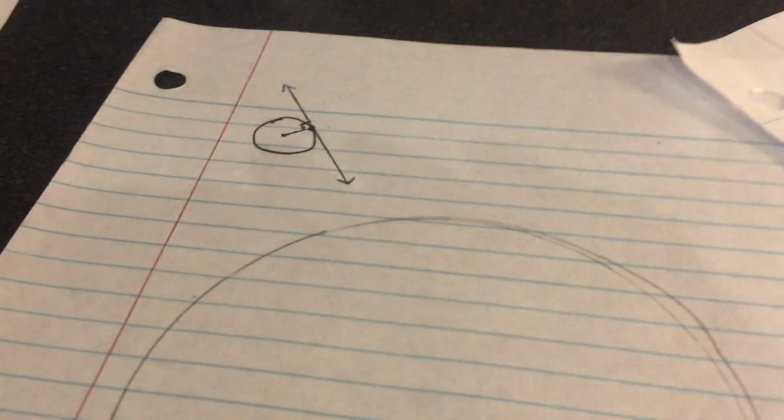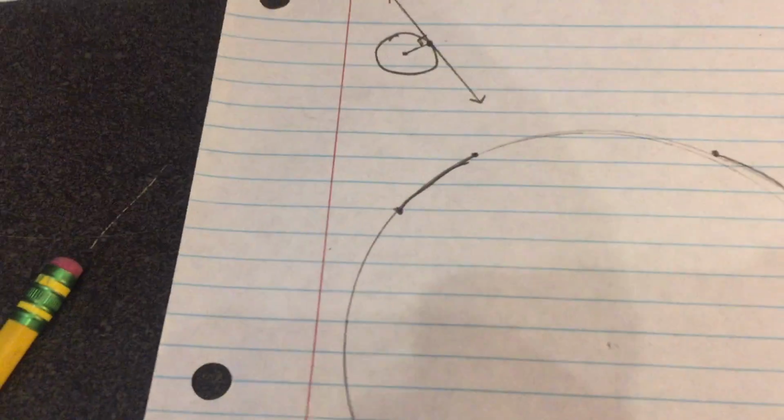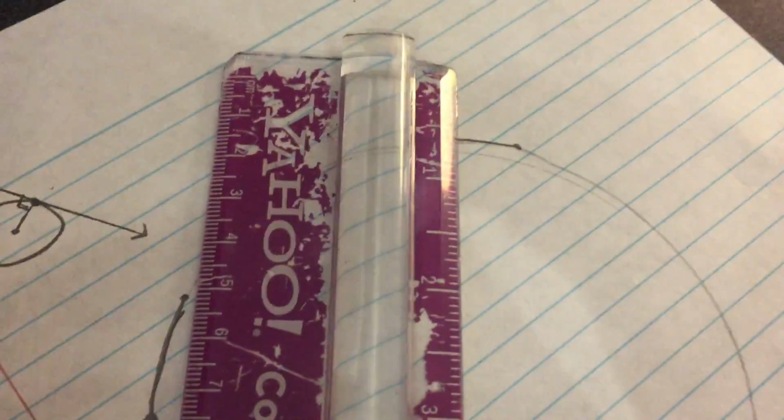So, what you want to do is find 2 arcs. See, there's an arc. I don't have other colors right now, so that sucks. There's an arc. This is not going to be perfect because look at the circles. Horrible and lumpy. Now, you want to find the perpendicular bisectors of both. Now, draw a chord. Actually, yeah, draw a chord between both of these arcs.